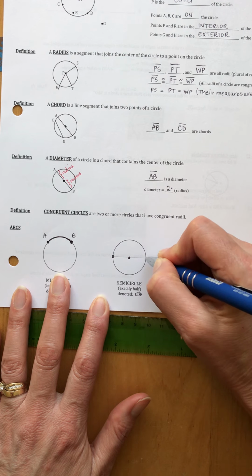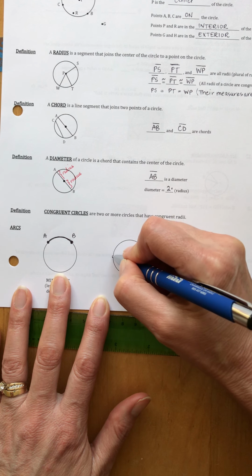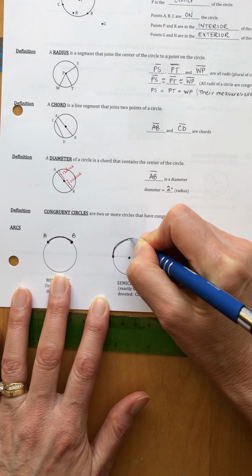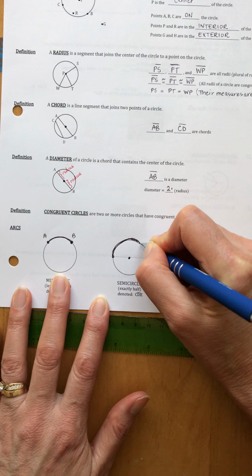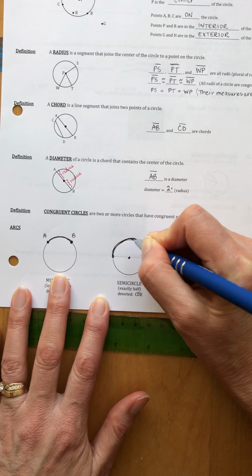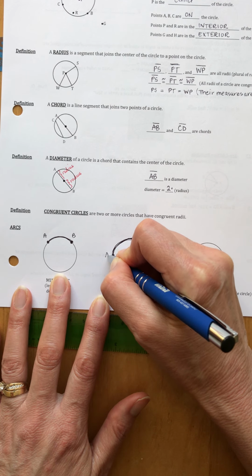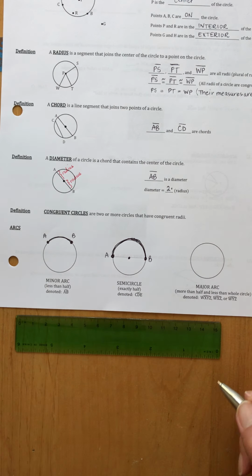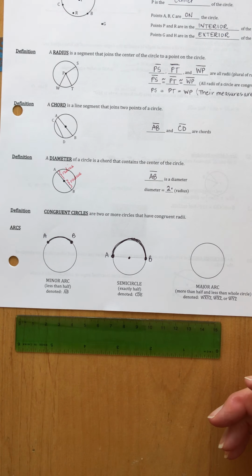So we go from here to here and all the way around. This is a little hard to do here and make it pretty. Okay, so this is A, this is B, and that's considered a semicircle, halfway around.